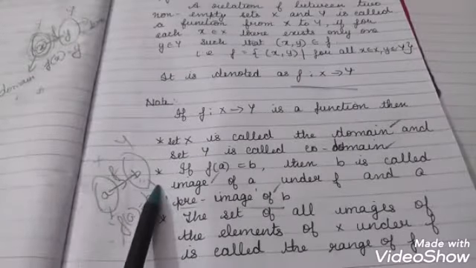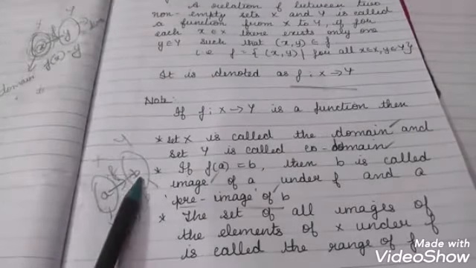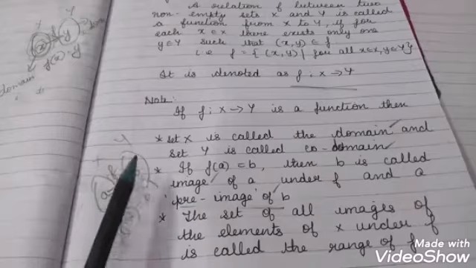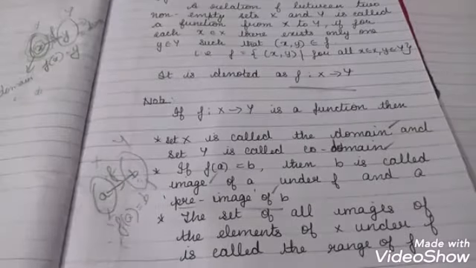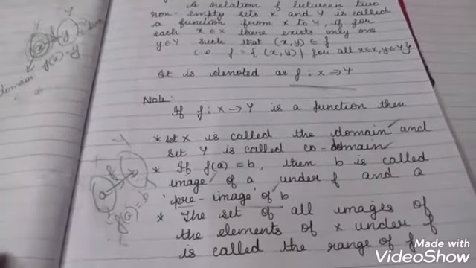This set we call the codomain. The set as such. Now, this B we call the range of the set of f. This is what we say here. Now, how do you represent this function? We represent it by using an arrow diagram here.